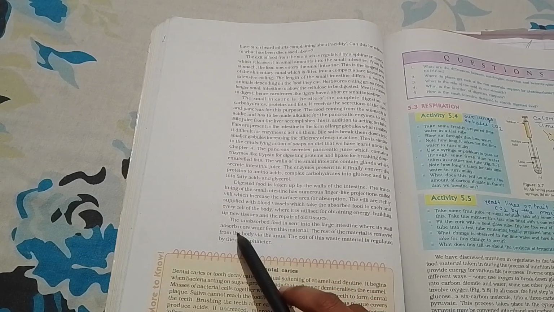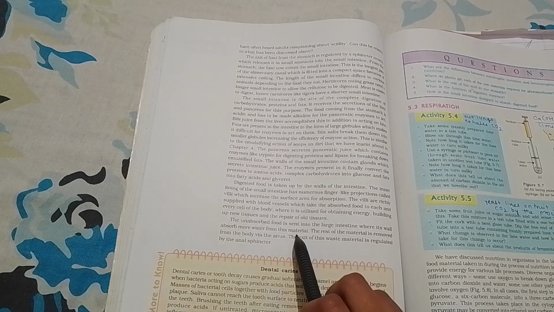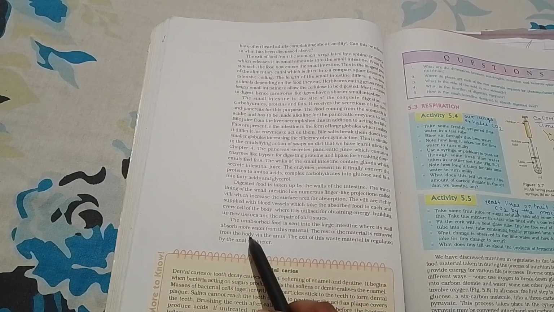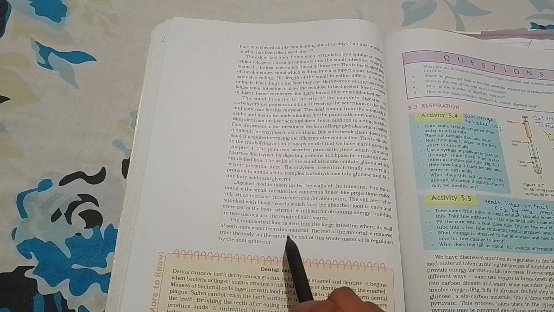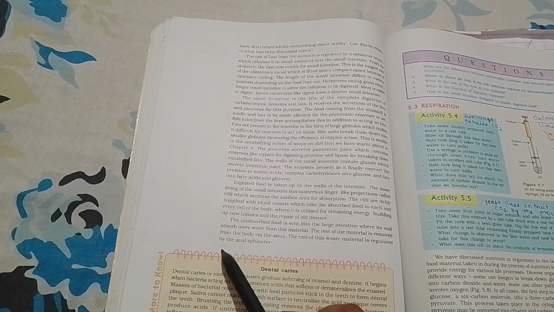The unabsorbed food is sent into the large intestine where its wall absorbs more water from this material. The rest of the material is removed from the body via the anus. The exit of this waste material is regulated by the anal sphincter.